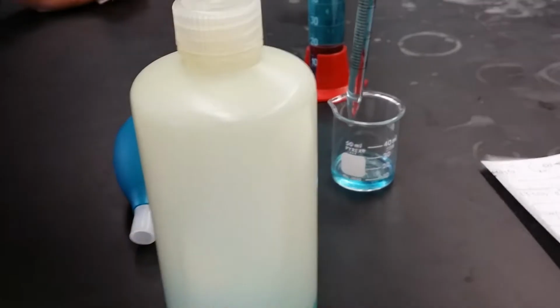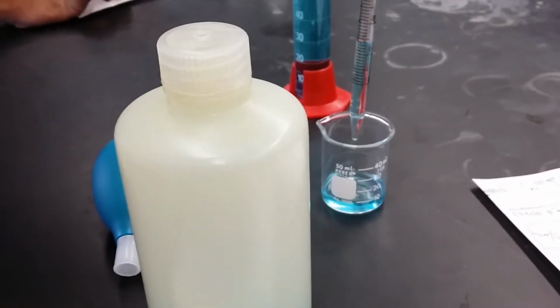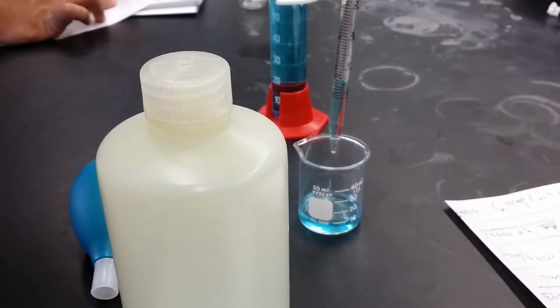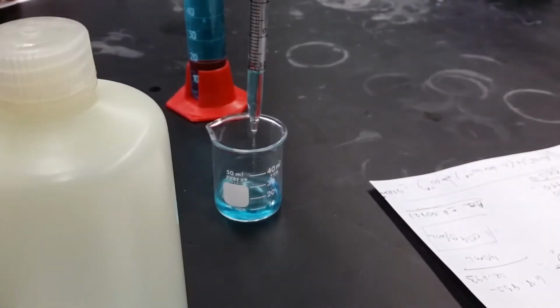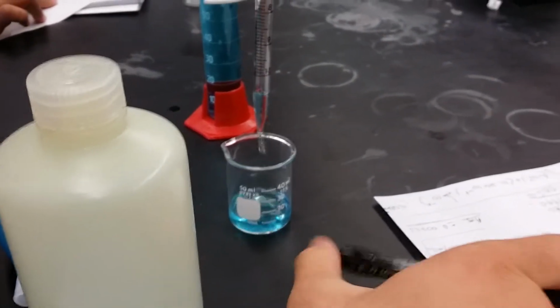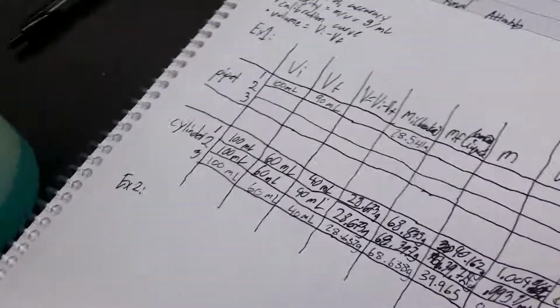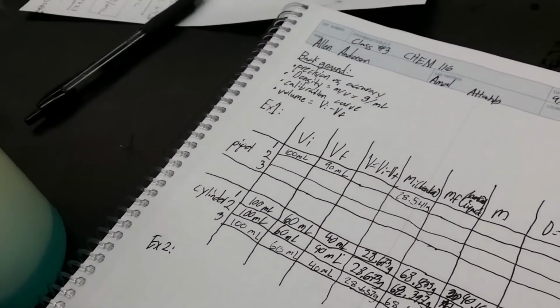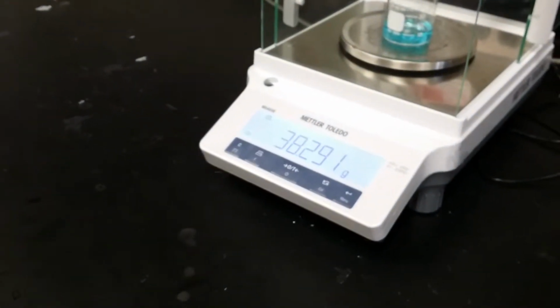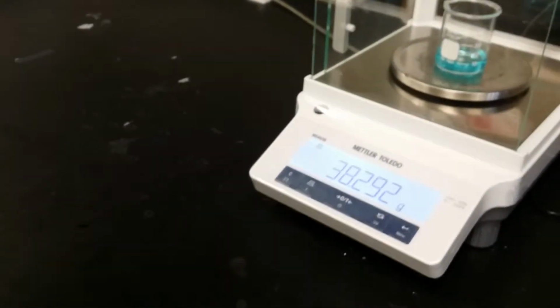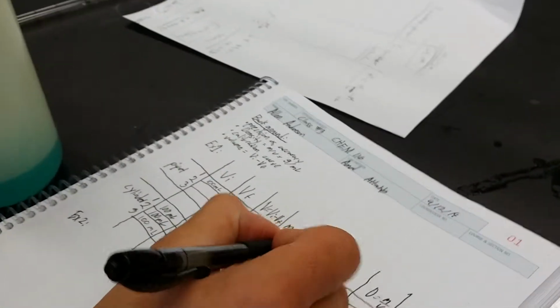So over here we gotta write down the volume initial, which is 100 milliliters, and then the volume final is gonna be 90 milliliters. Alright. And then we go see how much this weighs right now. And it is 38.292.